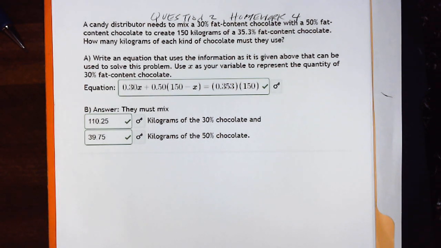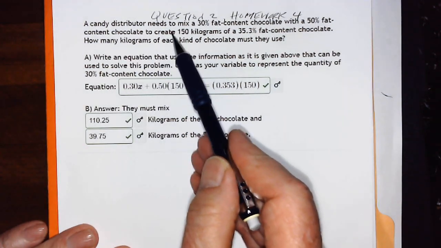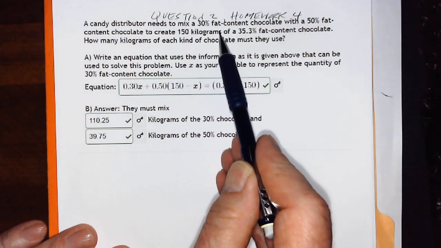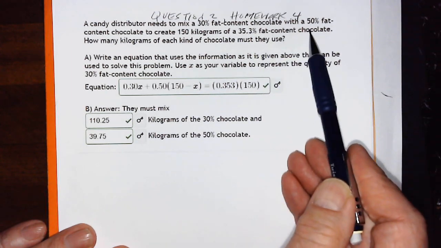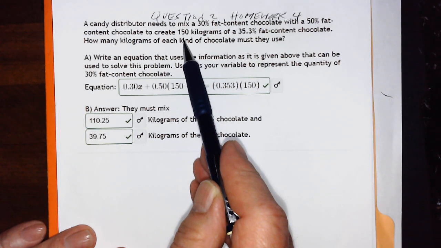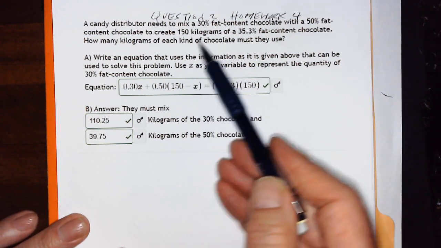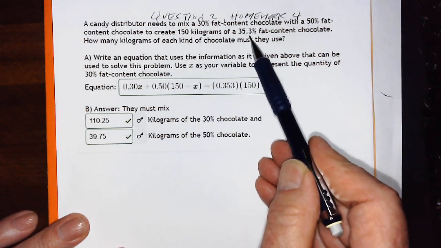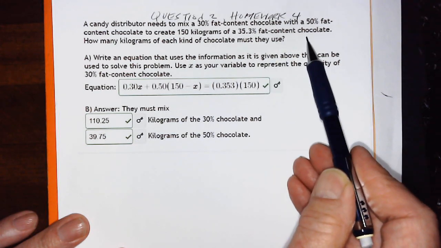Now, let's read the problem first. A candy distributor needs to mix a 30% fat content chocolate with a 50% fat content chocolate to create 150 kilograms of a 35.3% fat content chocolate.